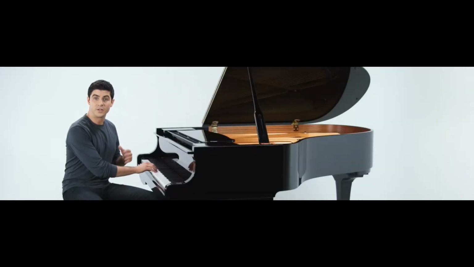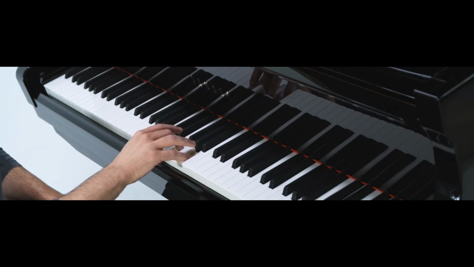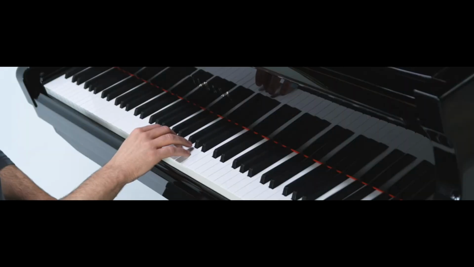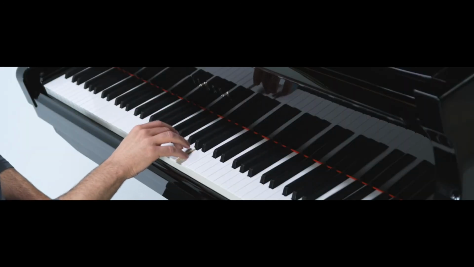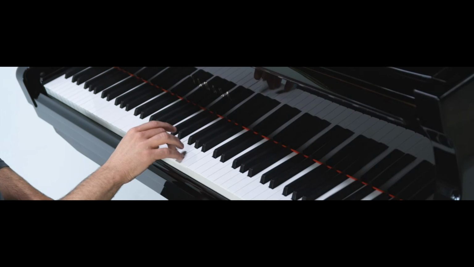Now let's play a series of quarter notes with the D minor chord, first with no accents. Play with me. 1, 2, 3, 4, 1, 2, 3, 4. Now let's accent the second and fourth beat like this. 1, 2, 3, 4, 1, 2, 3, 4.